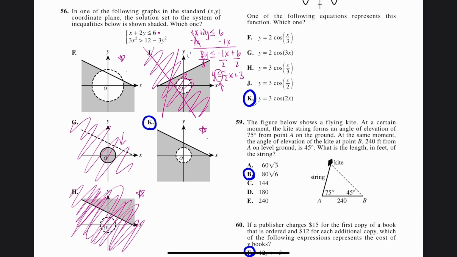So now we just have to deal with this second equation. I'm going to write it down here. We know it's a circle because they show us circles in all our answers. So let's get into typical standard circle form. That means x and y are on the same side. So I'm going to move over that 3y squared.